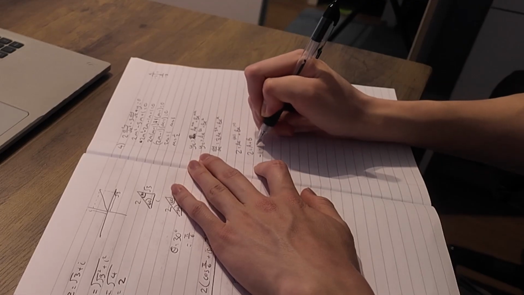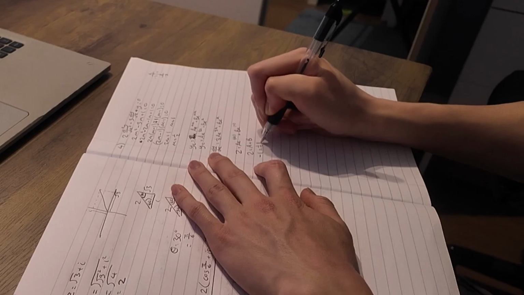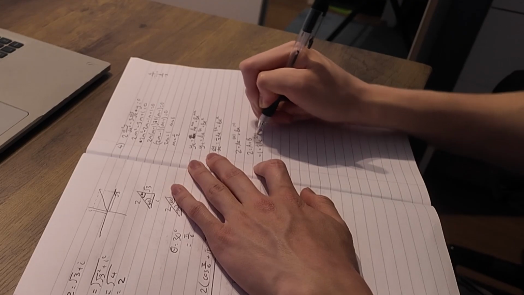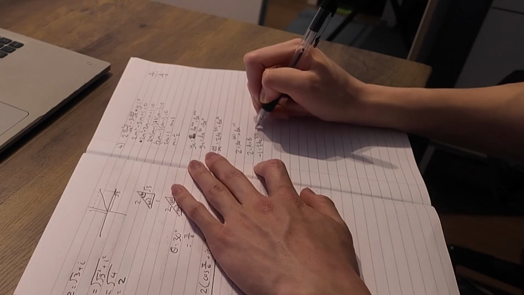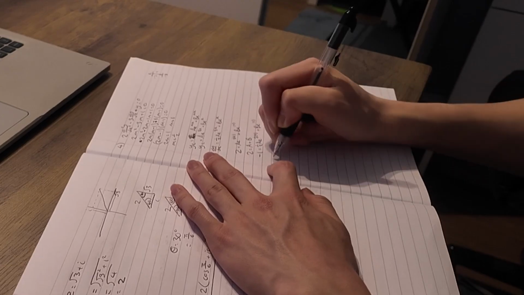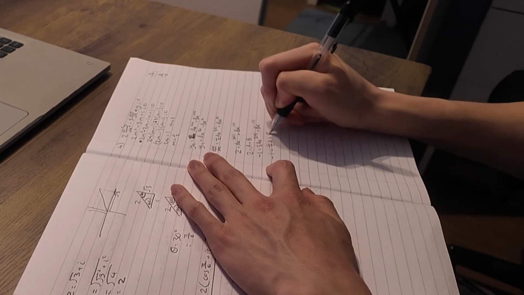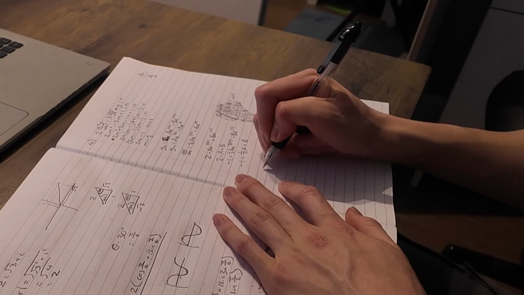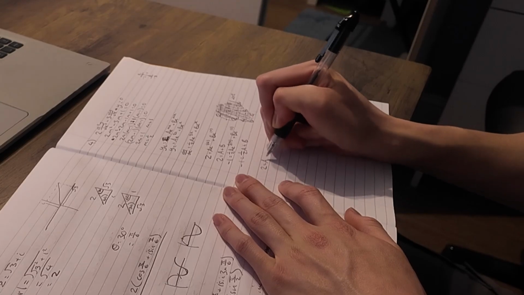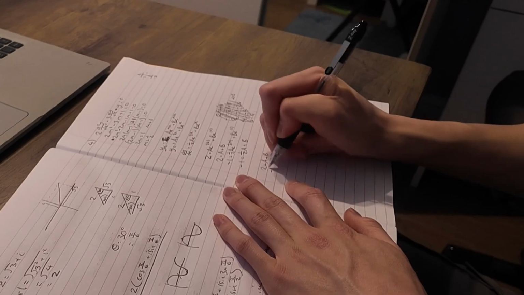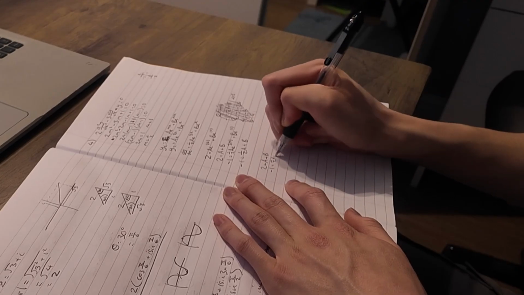Minus 1 is equal to a half a e to the power of a half times 0 plus b e to the power of 0, which is minus 1 is equal to half a plus b. So now using simultaneous equations, I can say 2 is equal to a plus b, minus 1 is equal to half a plus b.